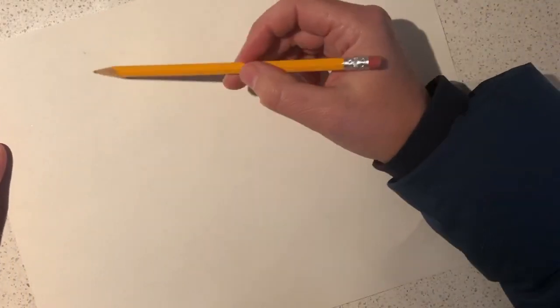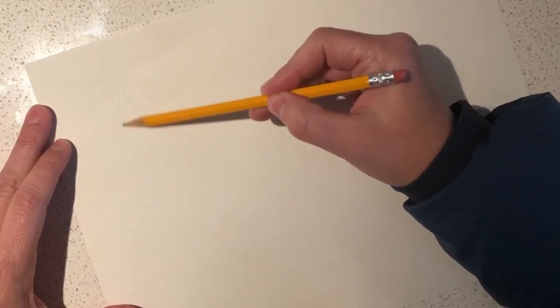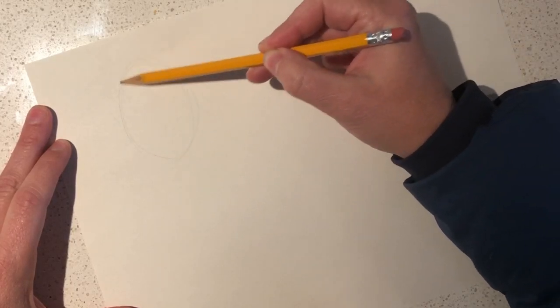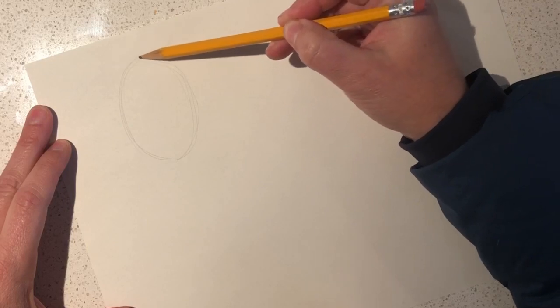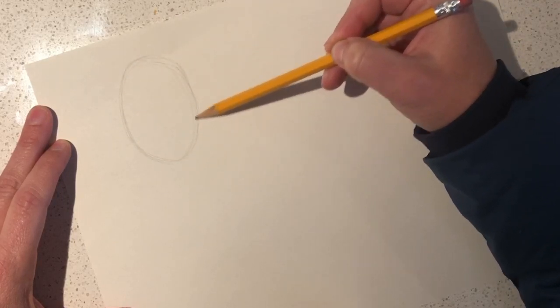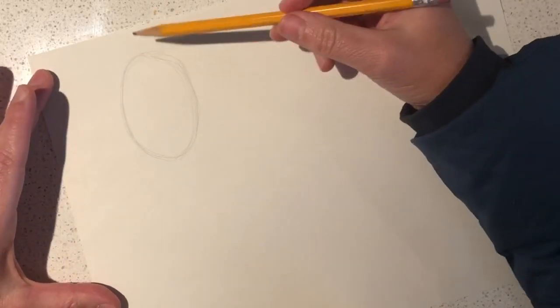So what I want you to do is take a piece of paper on the side, and you're going to start off with just drawing an oval shape. Okay, we're just getting the proportions down. That's all we're doing. We're just drawing in the lines, and we're doing it 6 times so you can get some good practice. You can go in different angles.